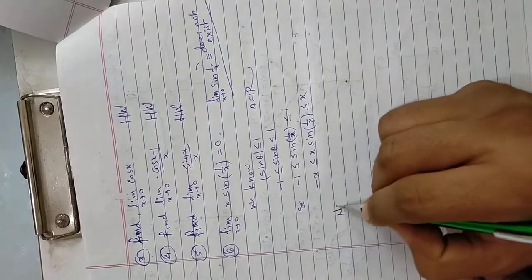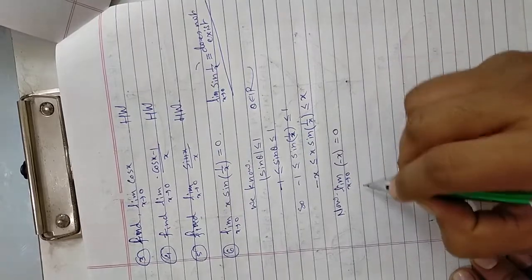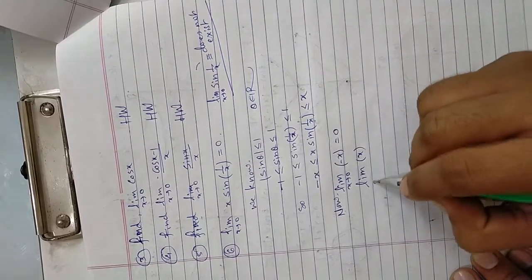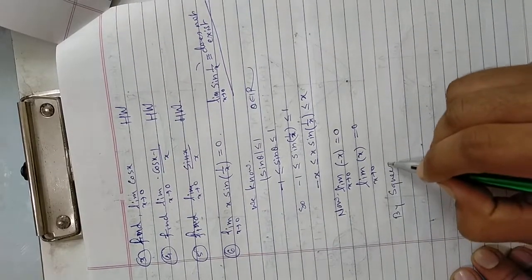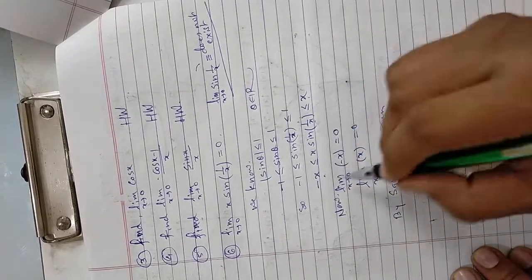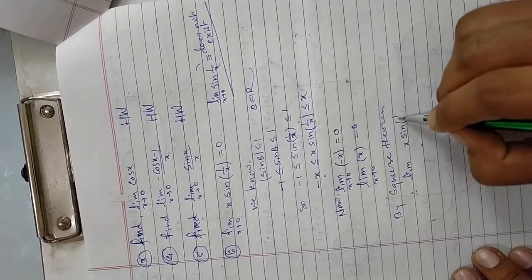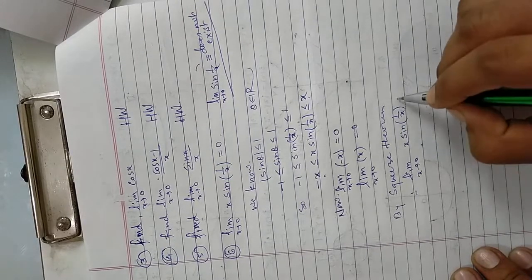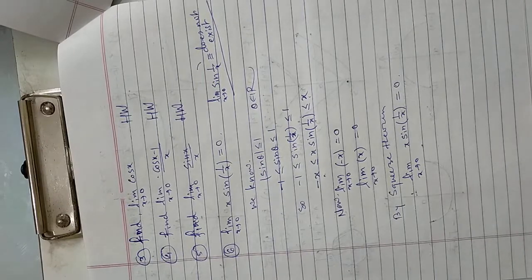Now the limit of the leftmost function is 0, the limit of the rightmost function is 0. So by the squeeze theorem or sandwich theorem, both limits exist and equal 0, therefore the limit of the middle function x into sine(1 by x) exists and is also equal to 0. So solve all your assignments and do the homework.